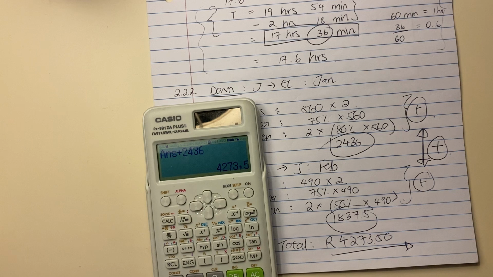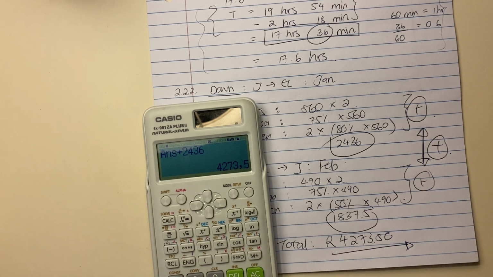Okay, so quite a big question, but you see, if you just work through it logically, it's actually not too bad. Okay, that's us done with 2.2. Let's now go on to question 3.